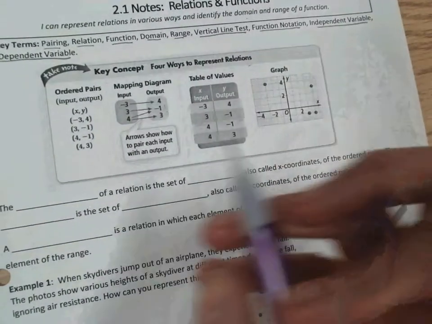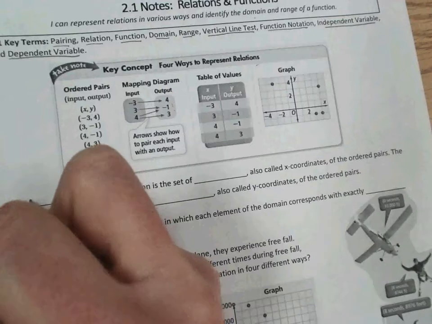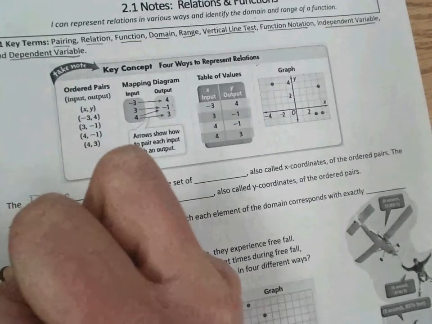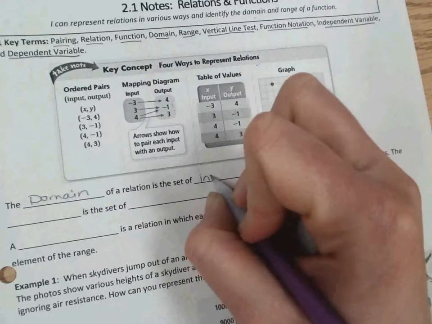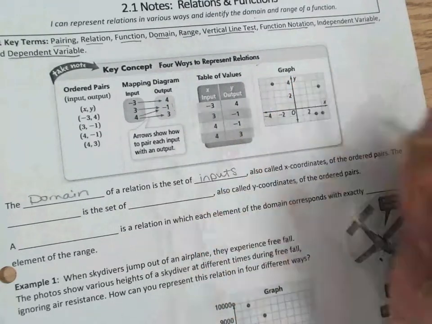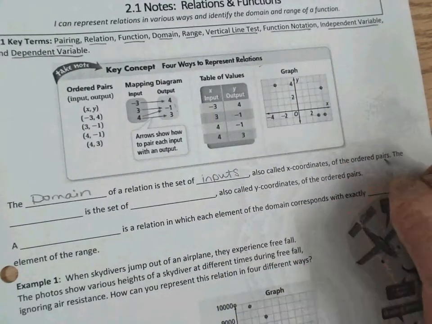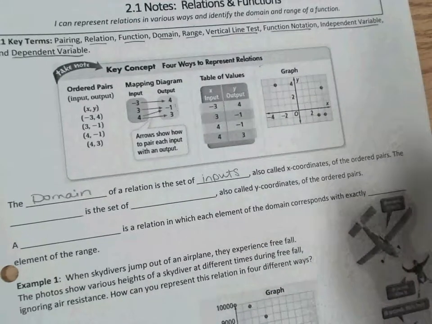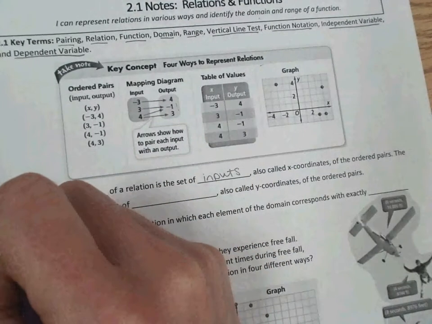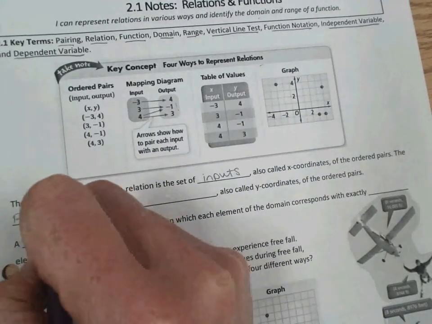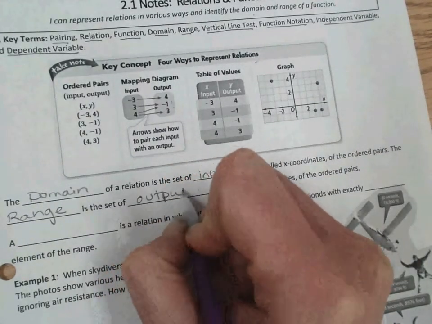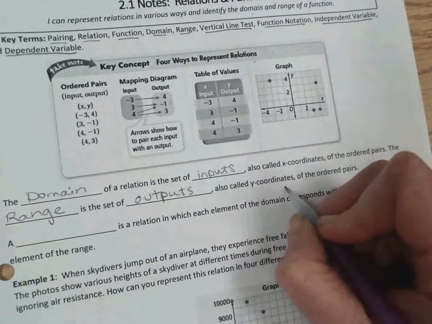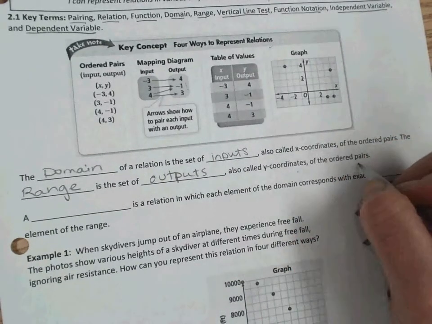So the domain of a relation is the set of inputs, also called x-coordinates, of the ordered pairs. The range is the set of outputs, also called y-coordinates, of the ordered pairs.